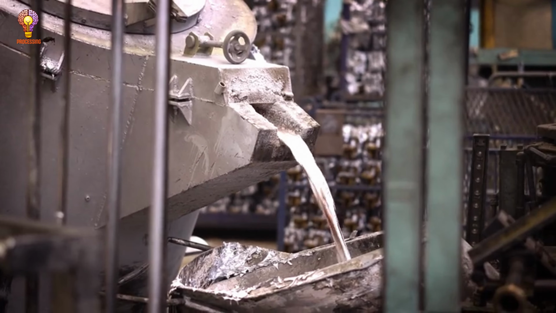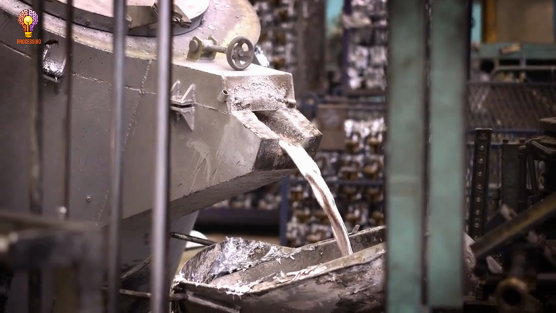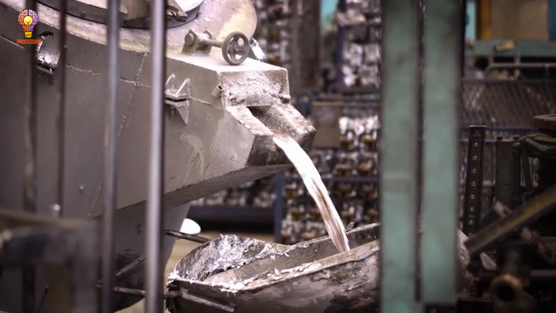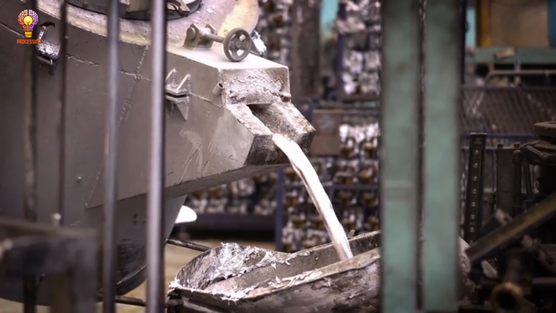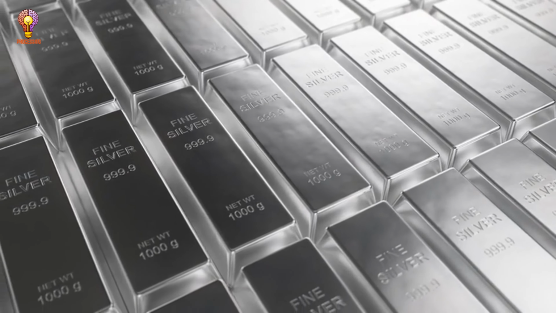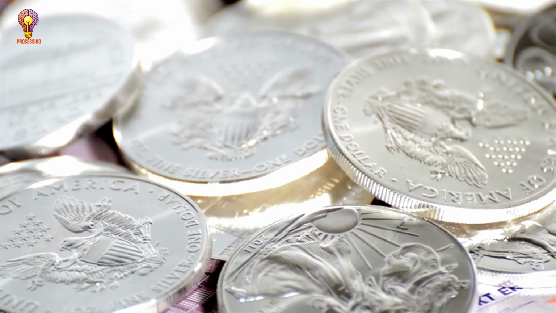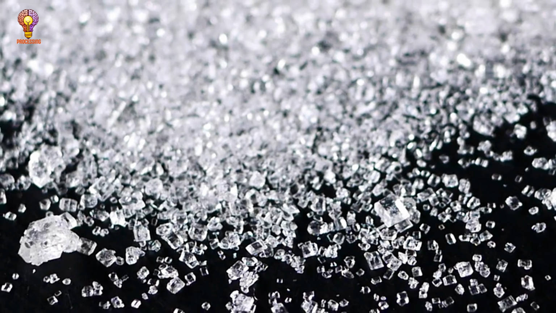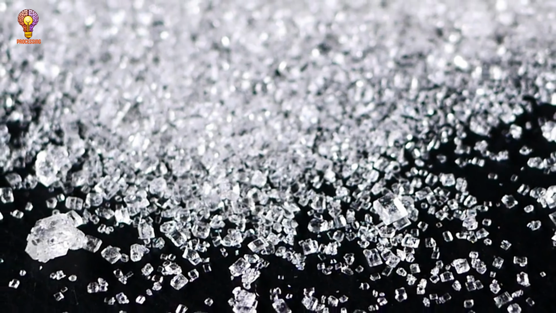6. Final processing and industrial uses of silver. Refined silver is cast into different forms depending on its intended application. Common forms of silver. Silver bullion bars and coins, for investment and reserves. Silver powder and granules, used in industrial and chemical applications. Silver wire and sheets, used in jewelry and electronics.